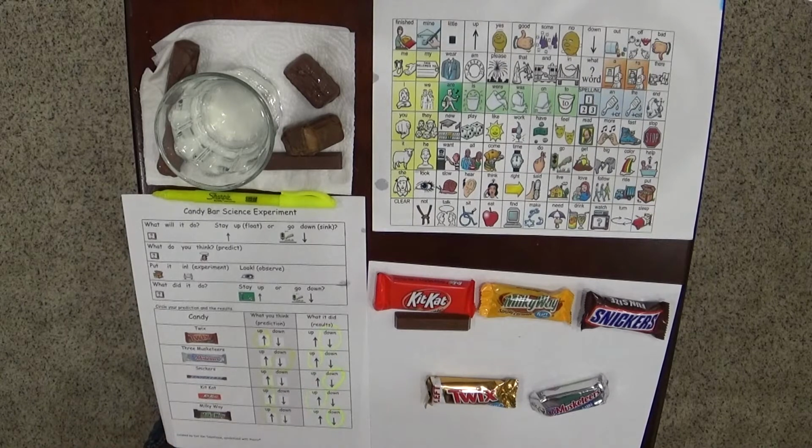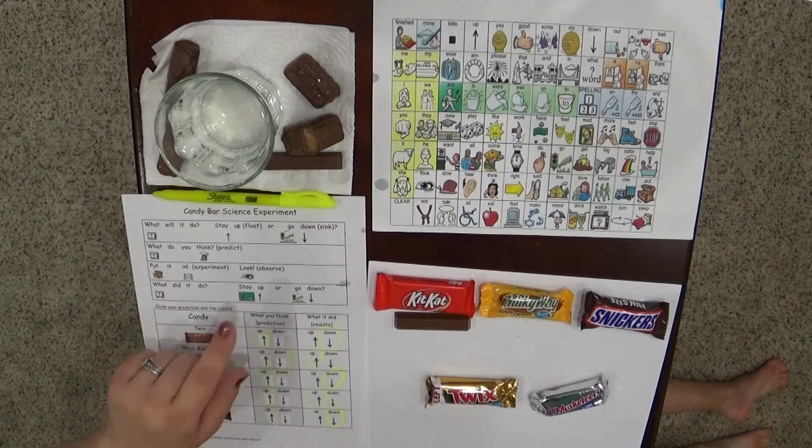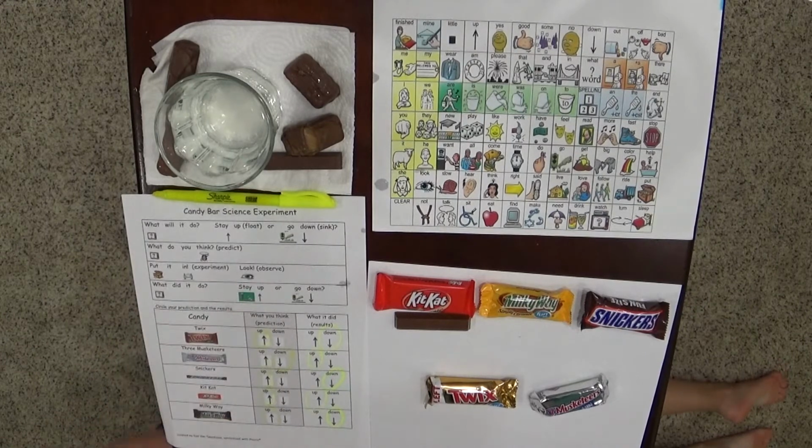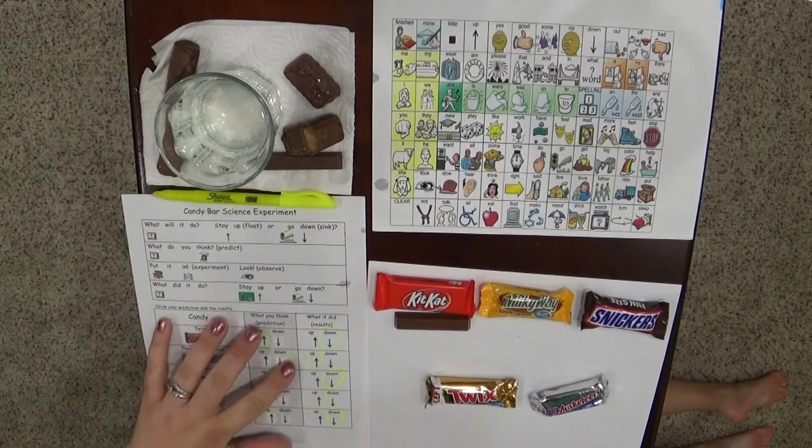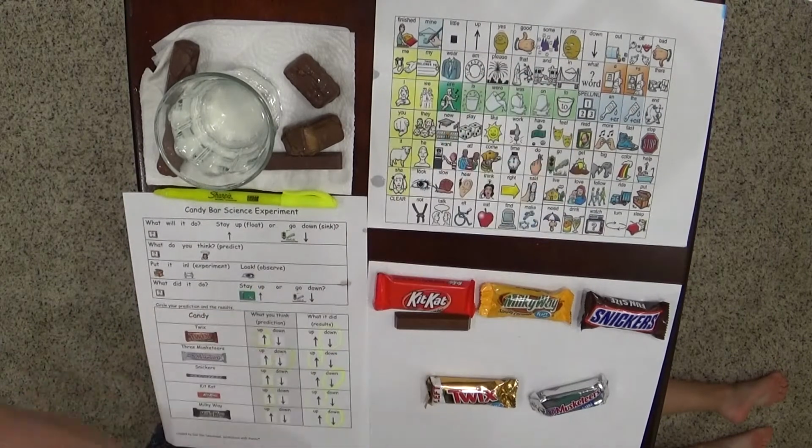So this is an easy experiment that's really fun and engaging for you to do with your students or kids at home, and to expose them to higher-level vocabulary words like observe, experiment, predict, float, and sink, and then how to define them using simple core words. Again, it's just a fun activity to do at home, and then after they're done, they can have a snack.